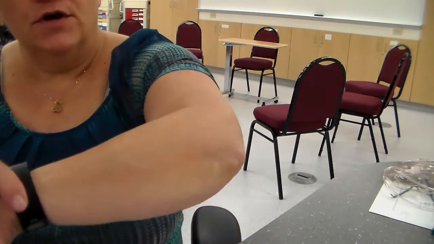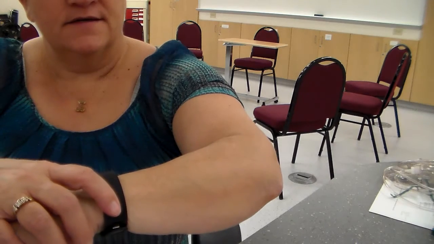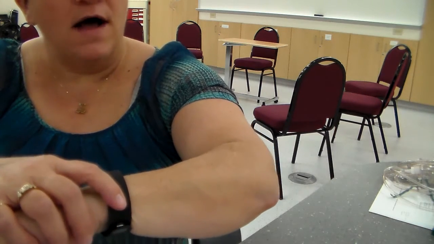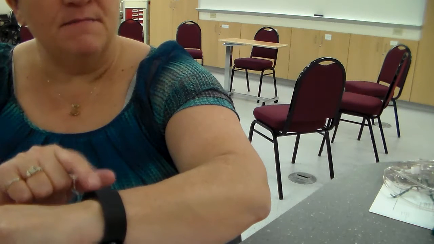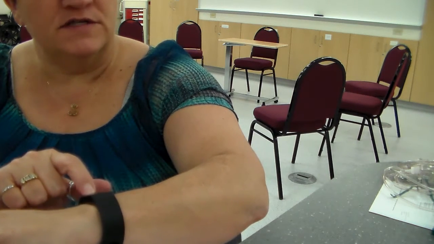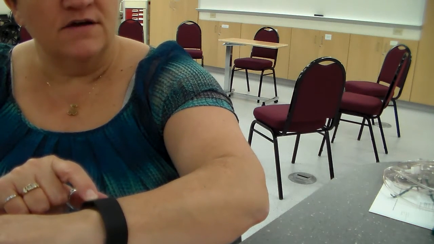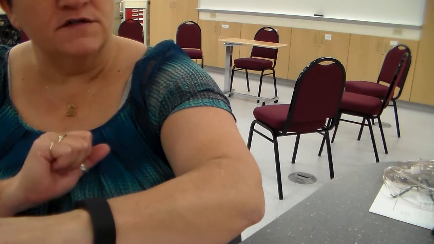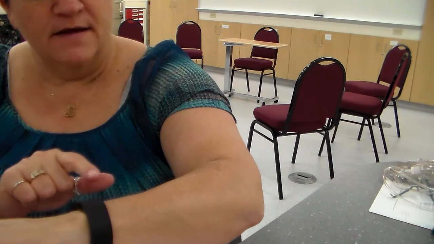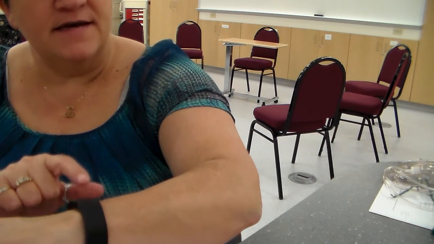So you're going to look at their band on their wrist, okay, and you're going to say to them, while looking at the band, could you please tell me your name, and have them state to you their name. And it must match what's on their wristband, okay? The other thing you're going to ask is, what is your date of birth? That will also be on the wristband. So they should be able to tell you their name and date of birth.